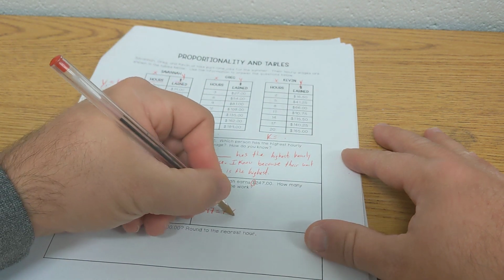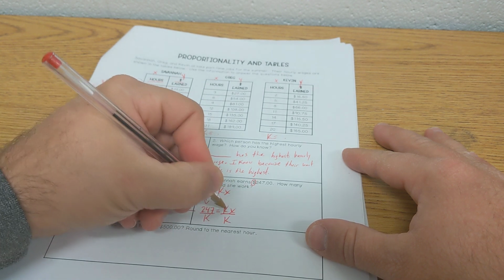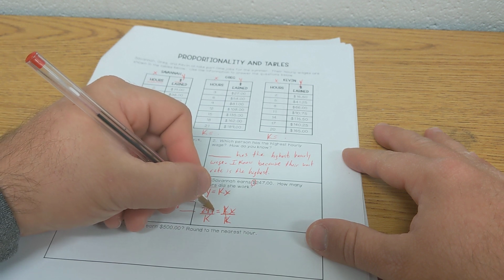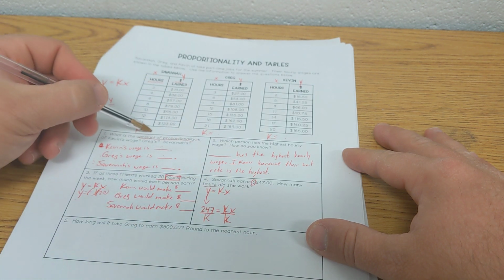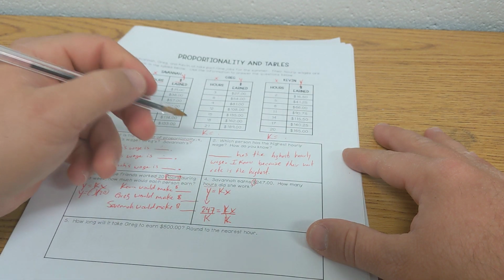What you need to do next is divide. Whatever your k value is, divide each side. Those k's will cancel out, then you'll have 247 divided by whatever that value is for k. And that's going to give you the hours she worked.